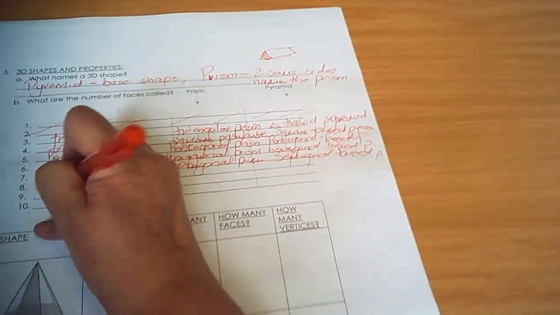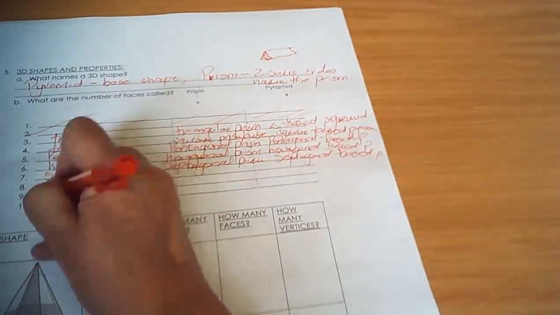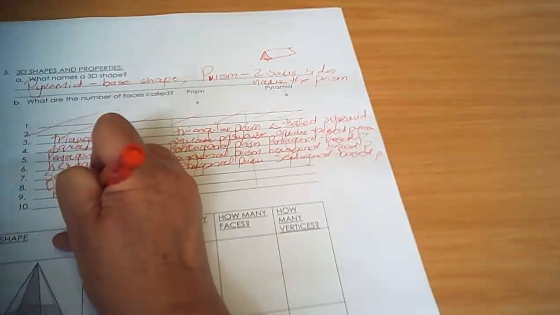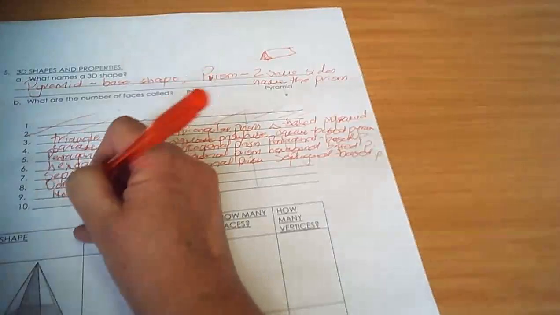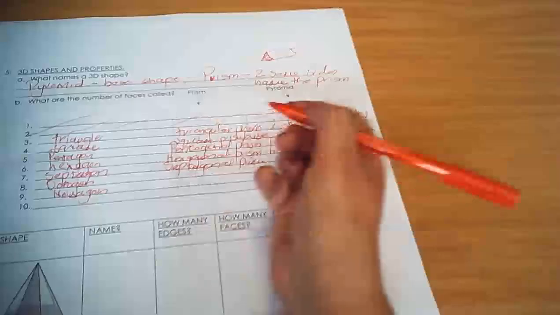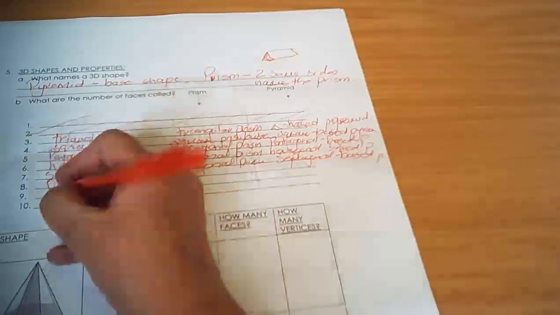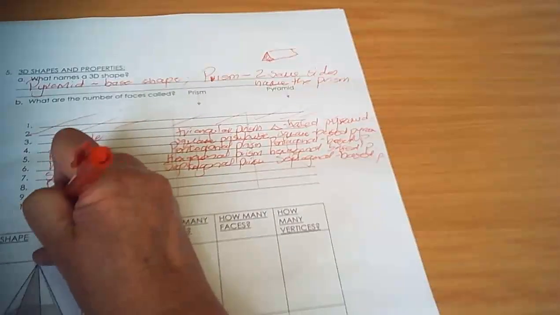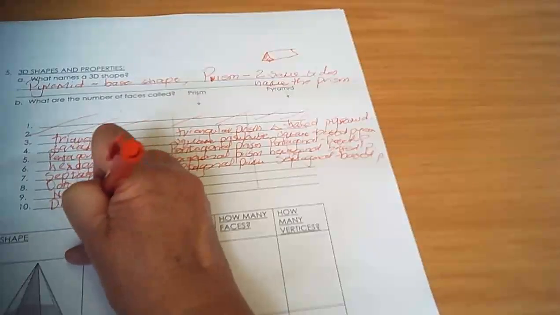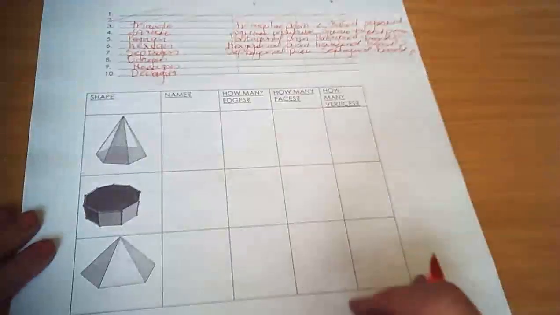Okay. 8 is an octagon. 9 is a nonagon. N-O-N-A-G-O-N. Nonagon. And you can do the rest. And then the 10th one is a decagon. D-E-C-A-G-O-N. Decagon.